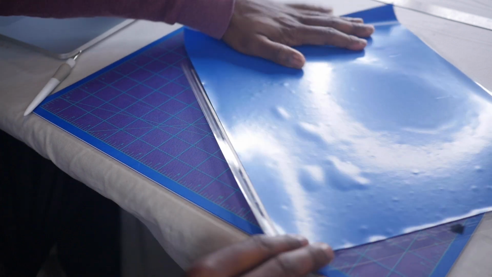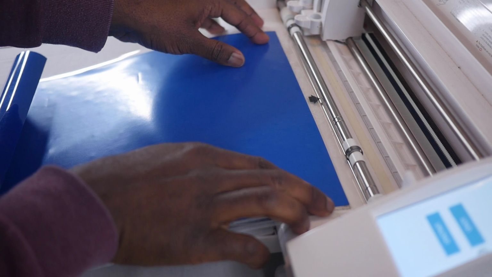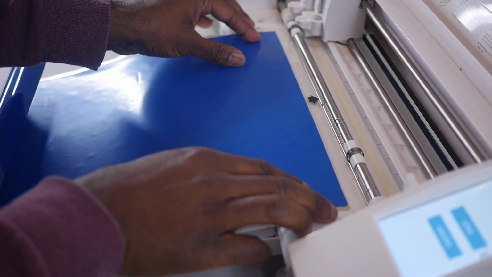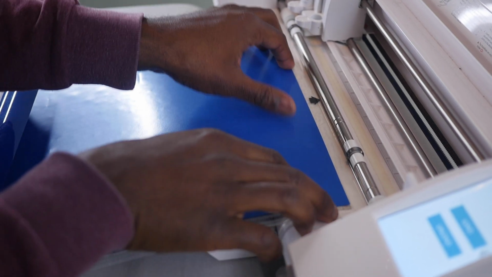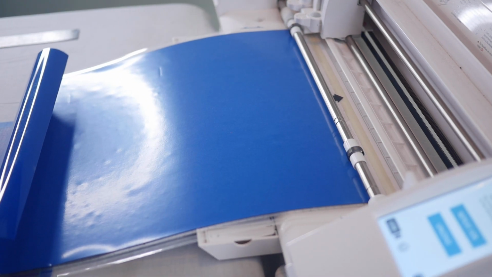All right, load it up in the Cameo and cut. Loading it up, same way I just loaded it up, matching the sides, then press load in the Cameo, and we're gonna go over to our computer now.